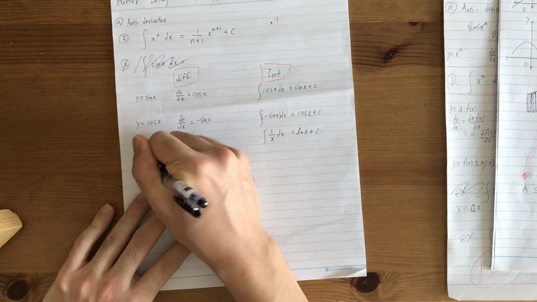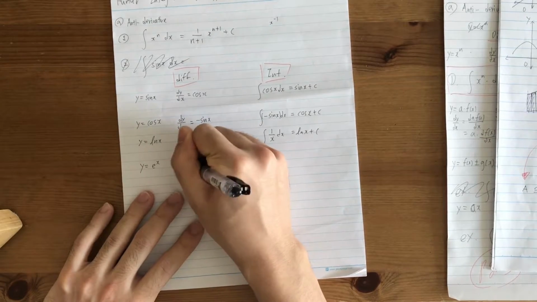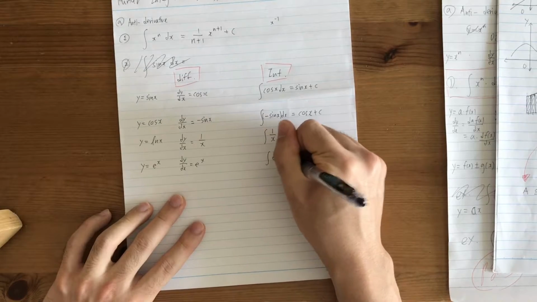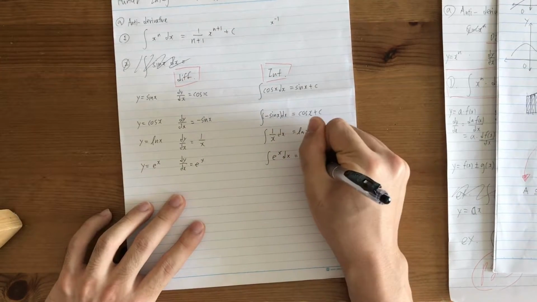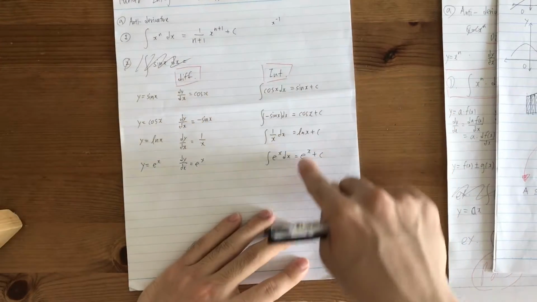And lastly, exponential, so e to the x. If we differentiate e to the x, we have e to the x, right? Then if we integrate e to the x, we have e to the x. So these are the four main things that we have to see.